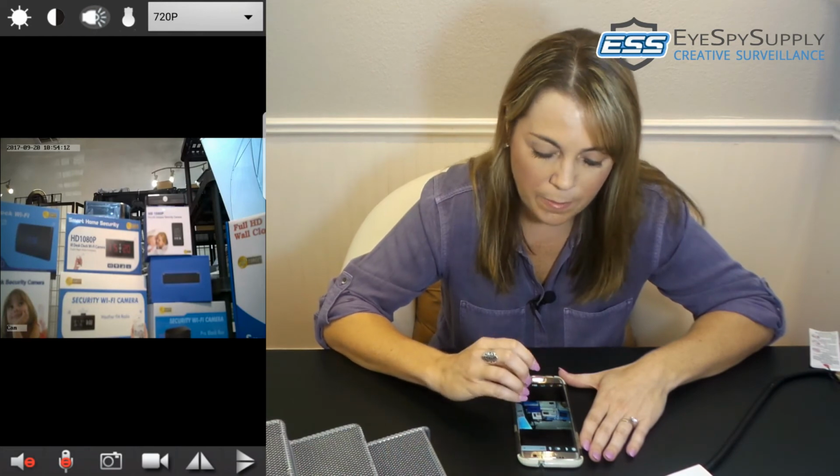All right, the last thing I want to talk about here is at the top of your main screen, when you're viewing your camera, there may be some features and some options that possibly your model doesn't have. One of which would be night vision. We do sell cameras that have that, but this one does not.